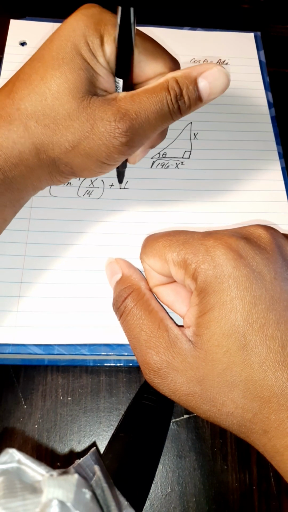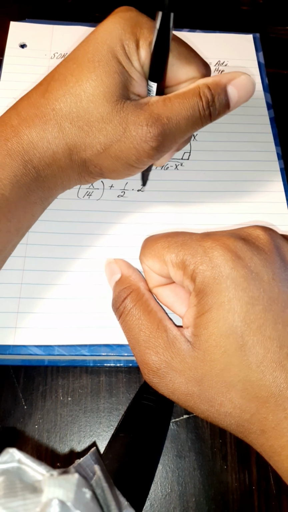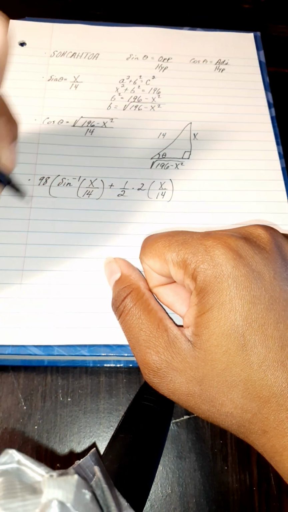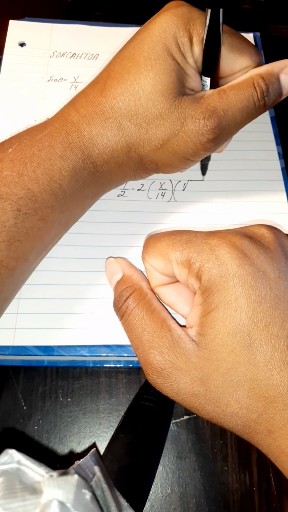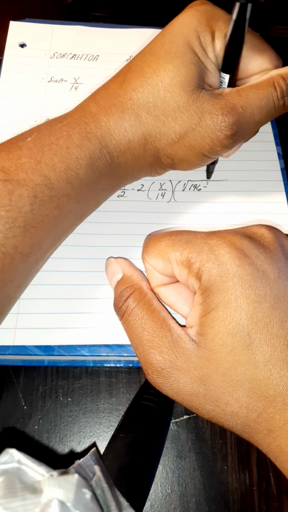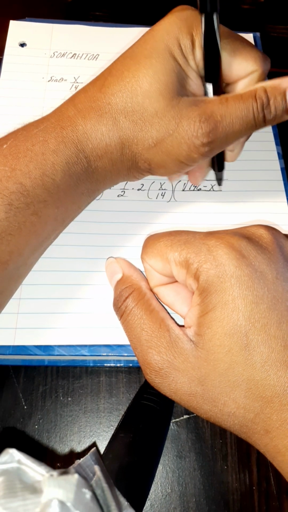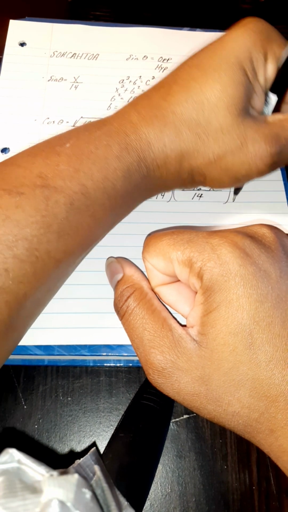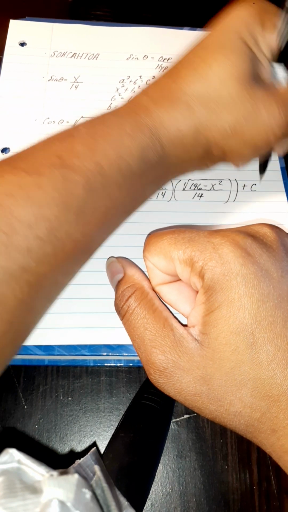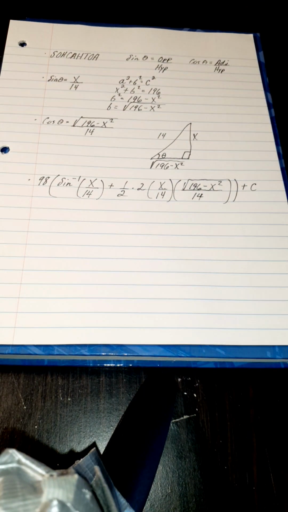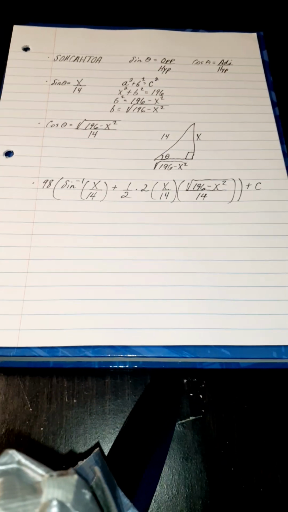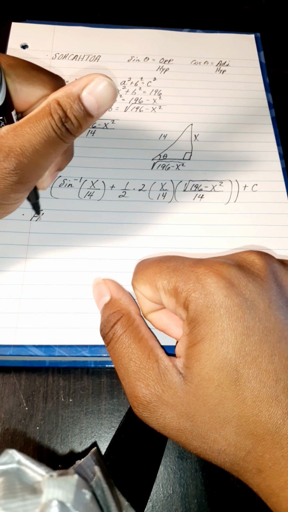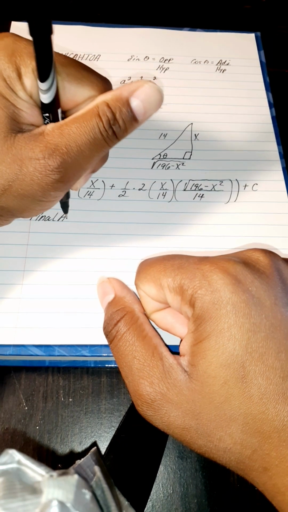This would be plus 1/2 times 2, then we got times x over 14 times the square root of 196 minus x squared, all over 14, and then plus c. Now we just got to clean it up, and we'll actually just go ahead and kill two birds with one stone. Just write the final answer down.